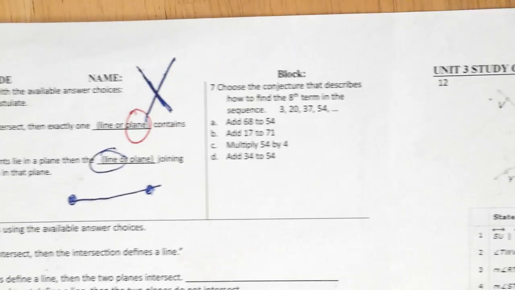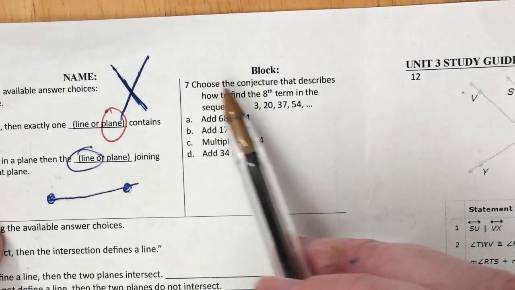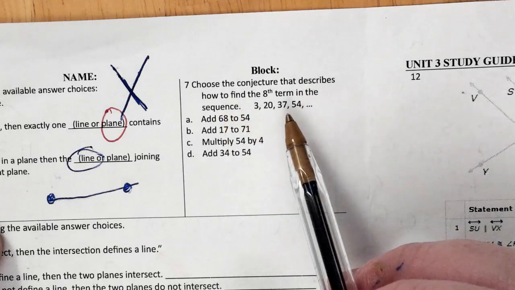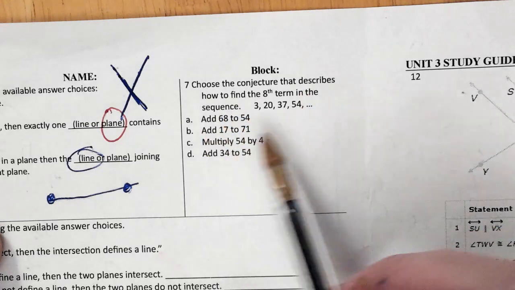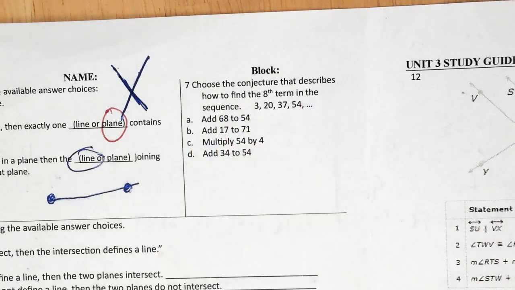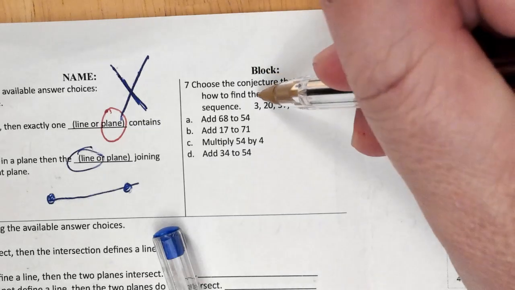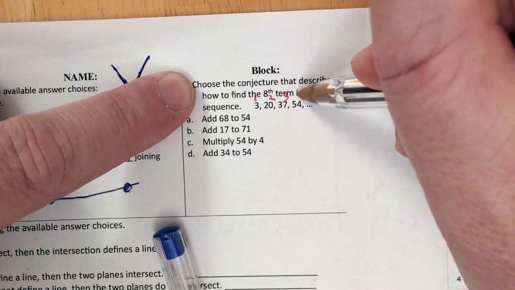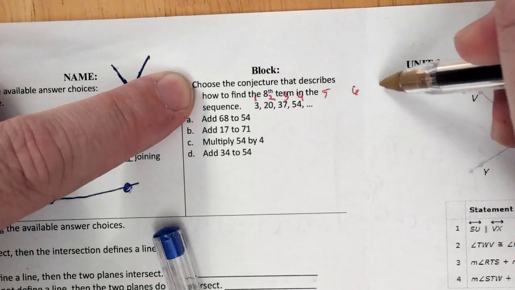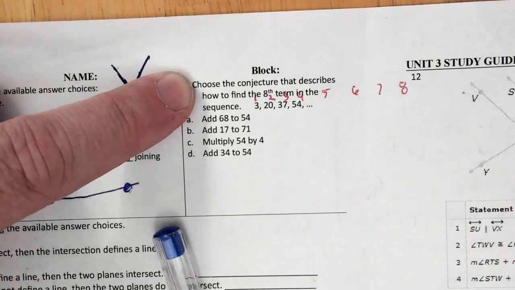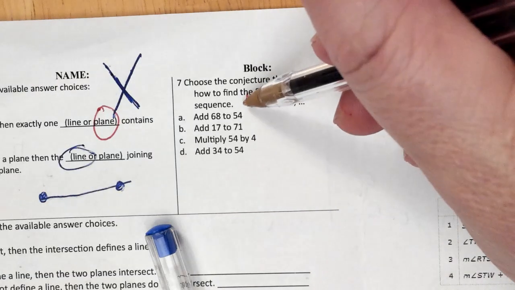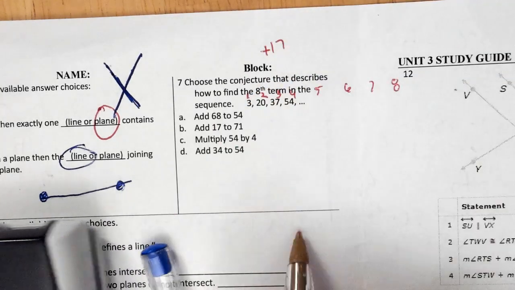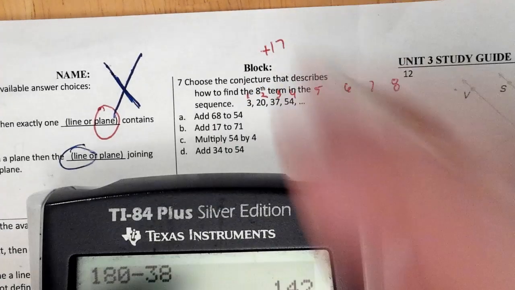Okay, number 7. Choose the conjecture that describes how to find the 8th term in the sequence. I have no idea what's going on, I'm just going to fake it. I'm looking for the 8th term. So this is term 1, term 2, term 3, 4, 5, 6, 7. I'm trying to get to the 8th term. How do I get from 3 to 20? I add 17. Does that pattern keep up?